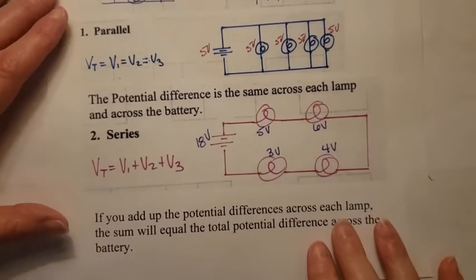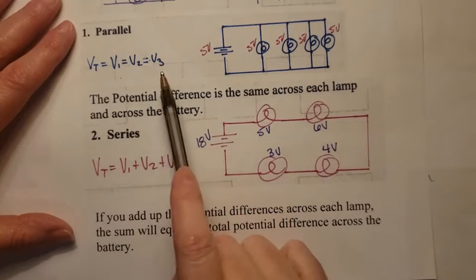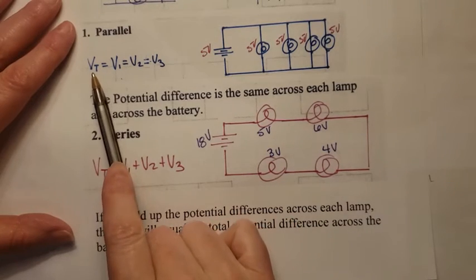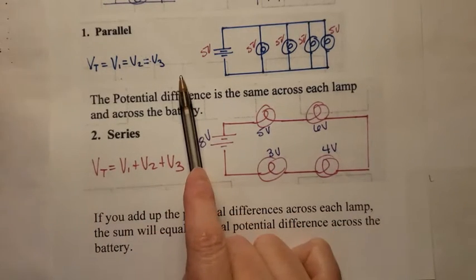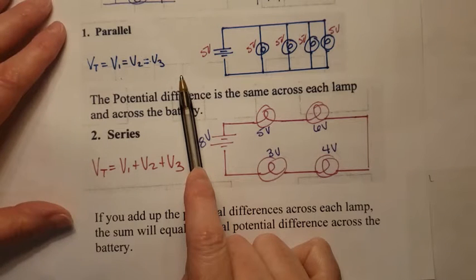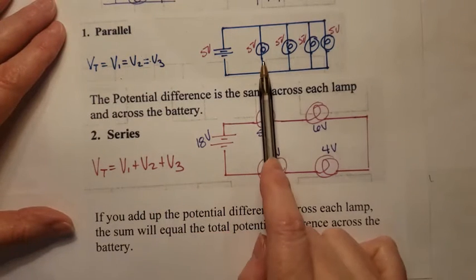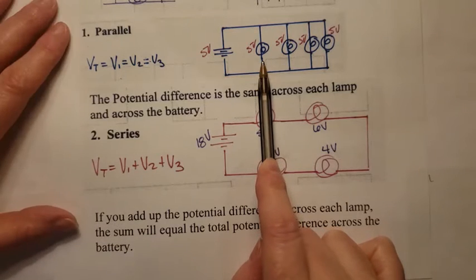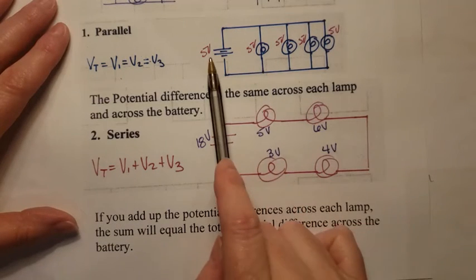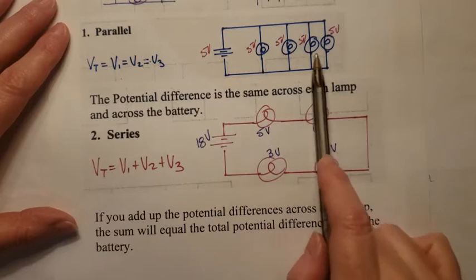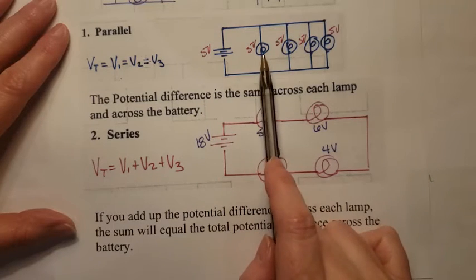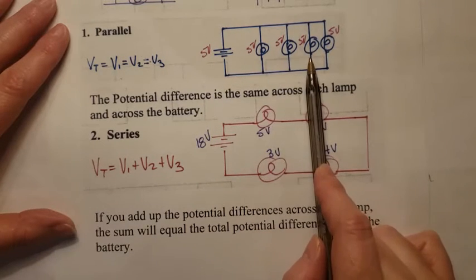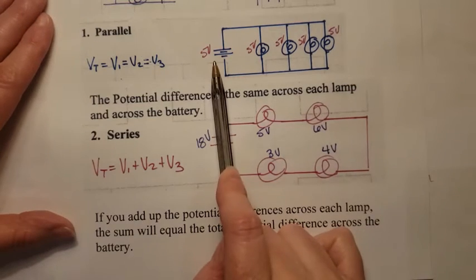Anyway, our rule for parallel is this. In parallel, it doesn't matter how many loads. A load is just something that uses electrical energy. It could be a light bulb, a toaster, a kettle, anything. It doesn't matter how many you have. If something's hooked up in parallel, it's all going to read the same number. So if this one's 5, this one's 5, this one's also 5, this one's 5, this one's 5.